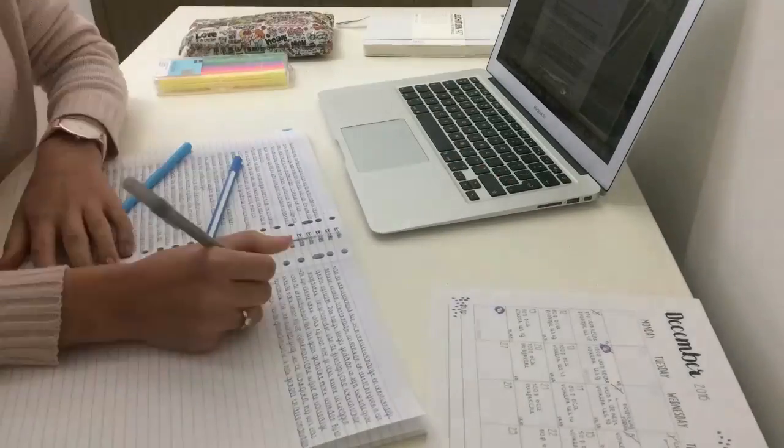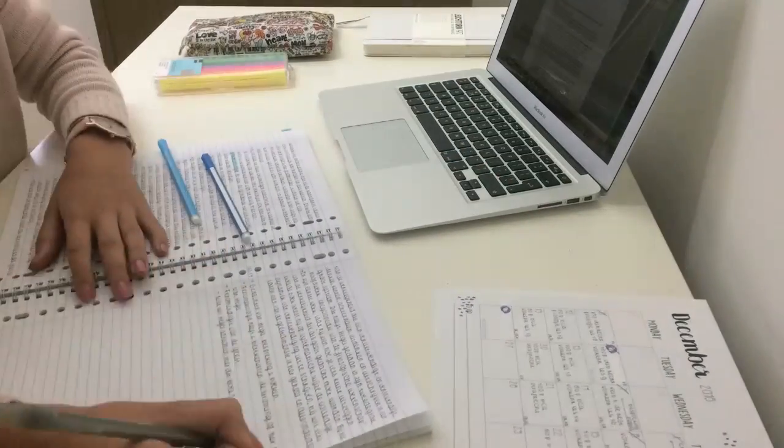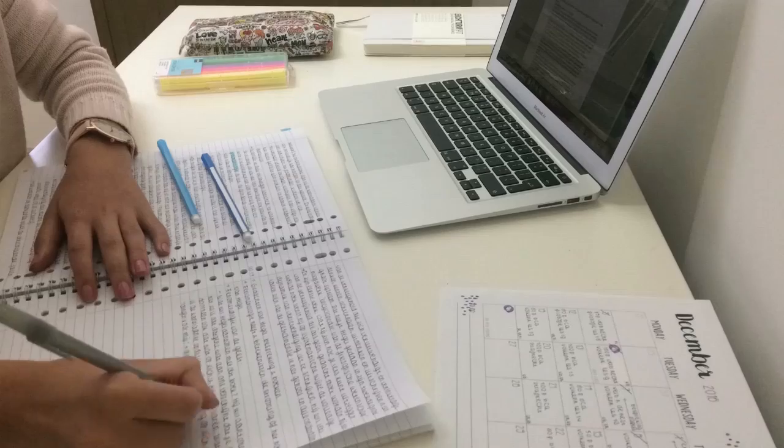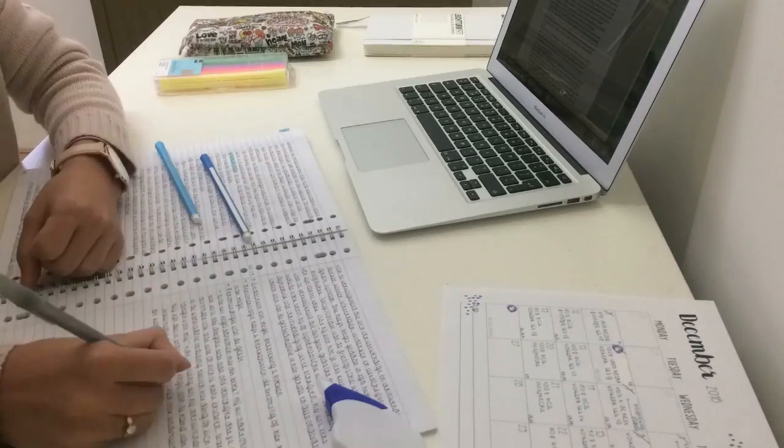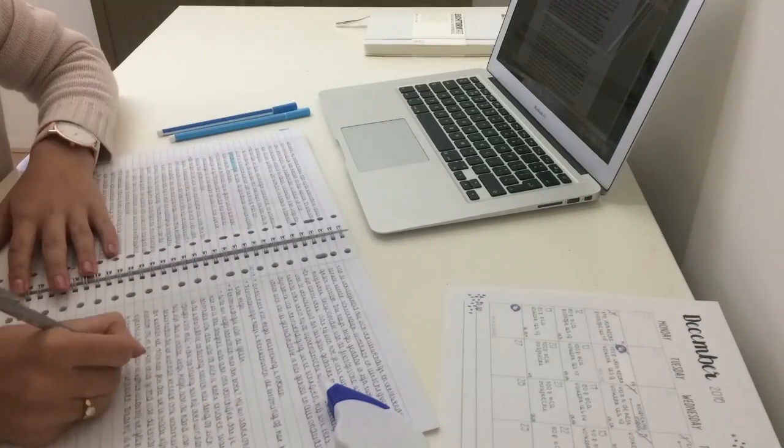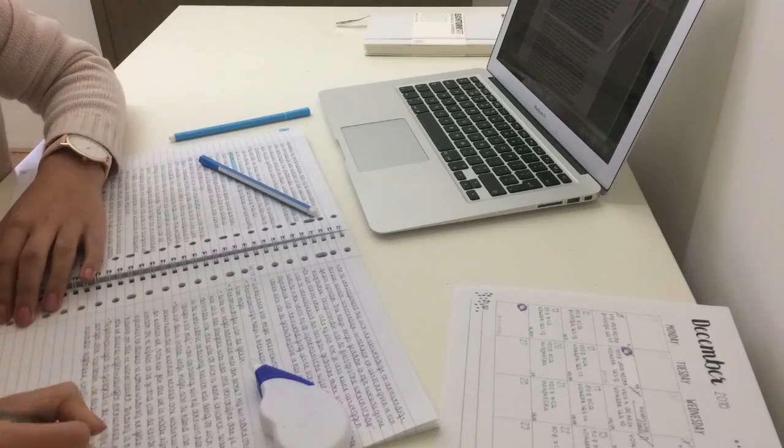My very last tip is to read your summary on a regular basis. Summarizing is not the same as studying. You need to read your summary once in a while to see if you still understand everything.